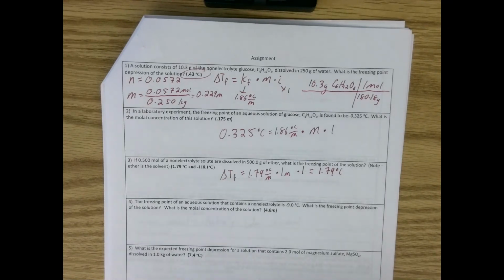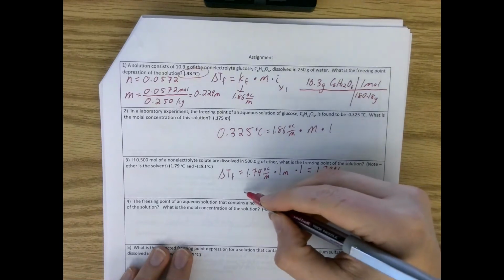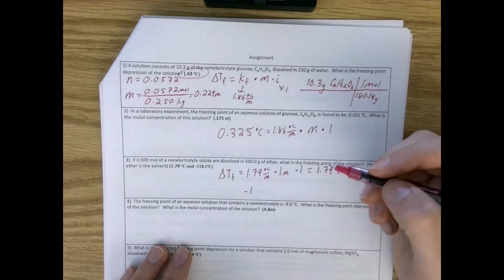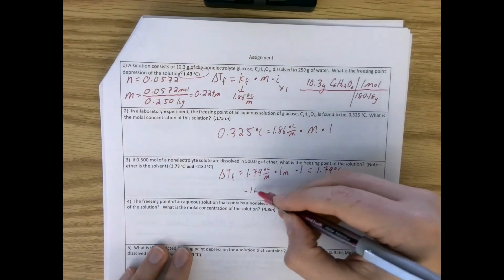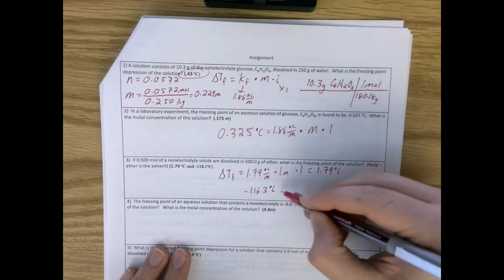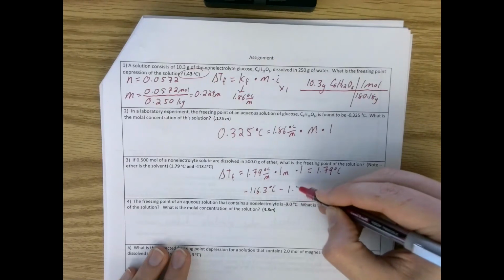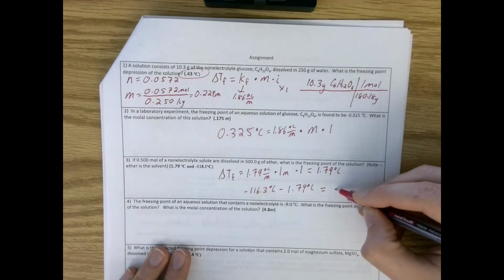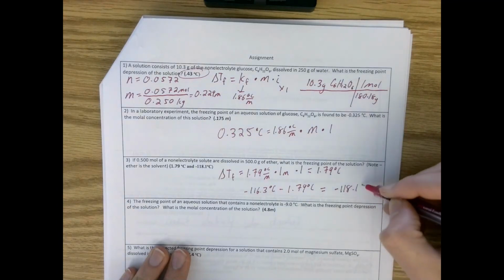How do I find the freezing point? Subtract it. So go to the table. What is the freezing point for ether? Somebody help me out. Negative 116.3. Say it. Negative 116.3 degrees Celsius minus 1.79 degrees Celsius equals negative 118.1 degrees Celsius.